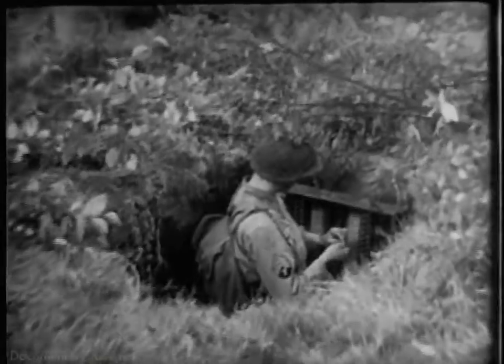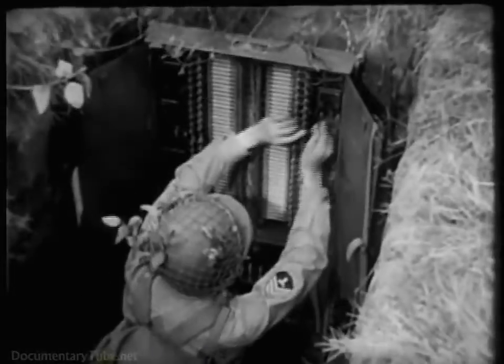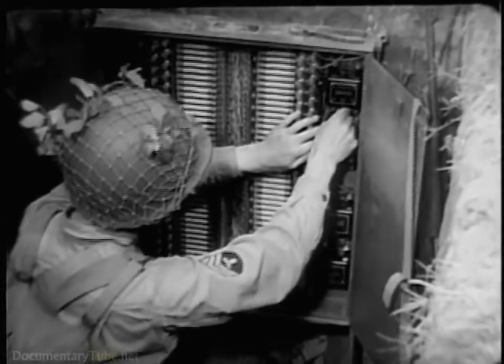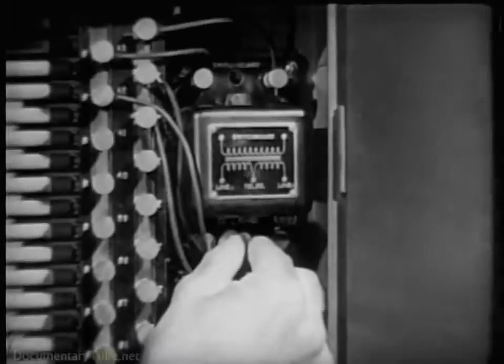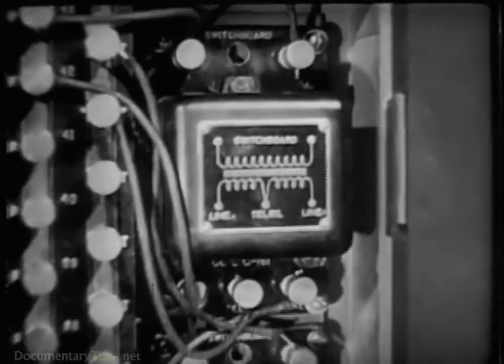A line can carry more than one message. The problem is to separate the messages at both ends of the line. The easiest solution is to use simplex and phantom circuits. The basic device used in establishing these circuits is the repeating coil. This is nothing more than a small transformer.